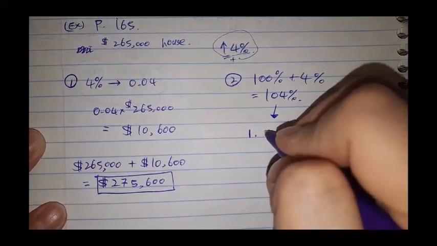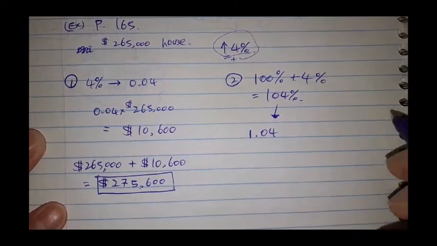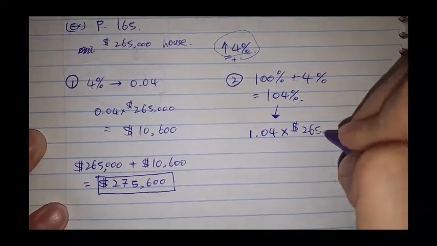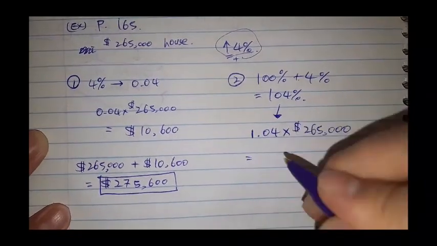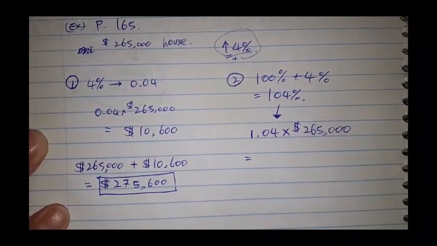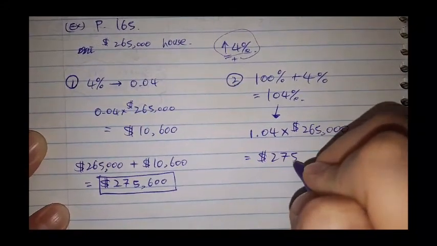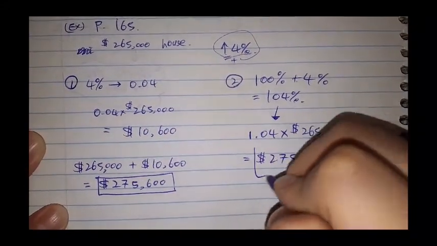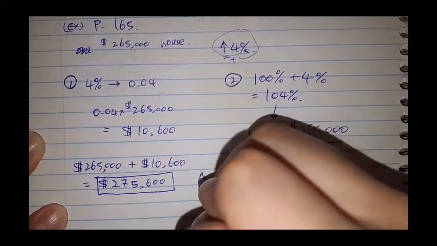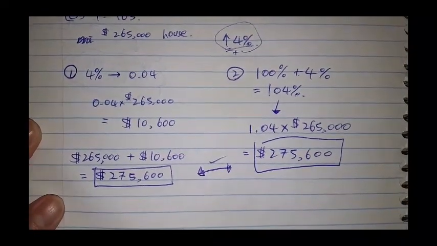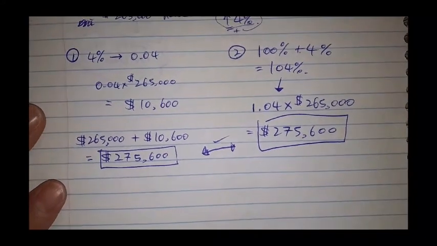Instead of 0 point something, it's going to be 1.04, and that is perfectly fine as long as you did the percent analysis in a good way. So 1.04 times $265,000 will give me $275,600, which is the same price as you see at the bottom.